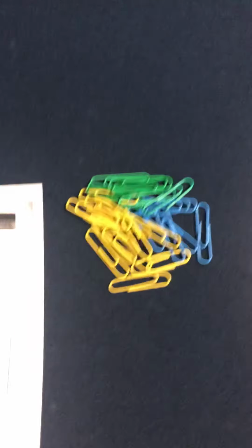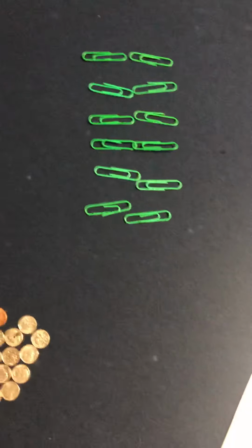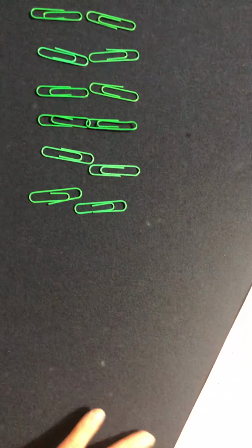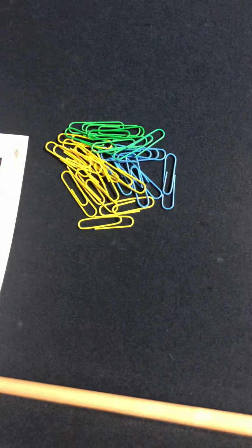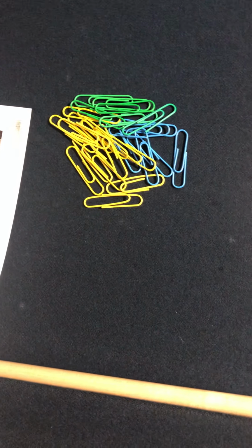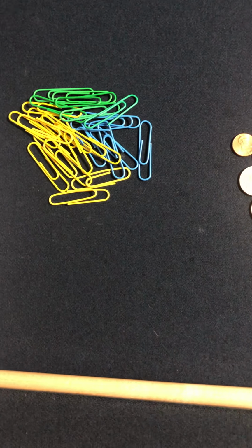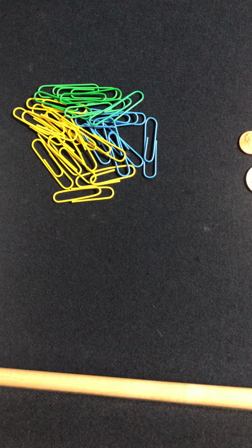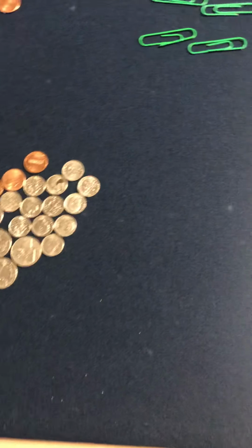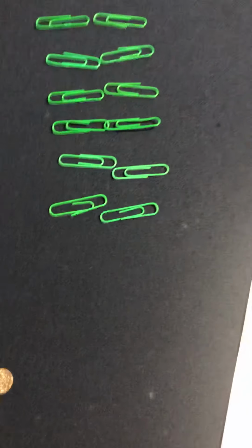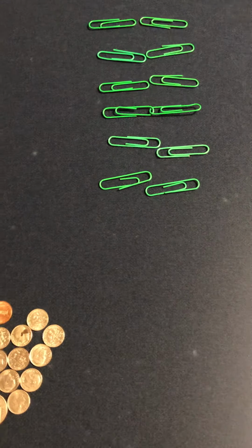So I've made 1 glucose molecule. Do I have enough to make another one? No. So how many did we make? We only made 1. So we just answered question 8. Then on question 9, it says, how many oxygen paper clips remain after the production of glucose?